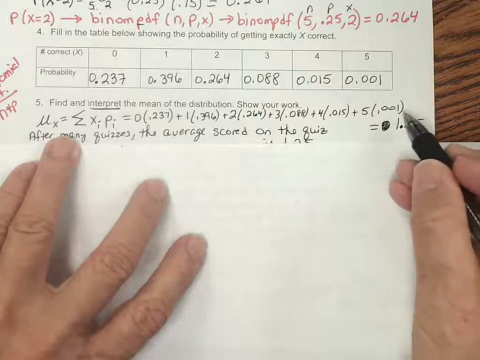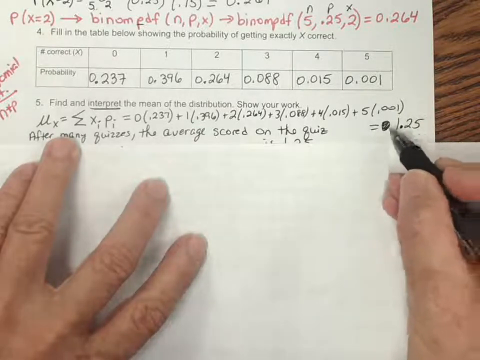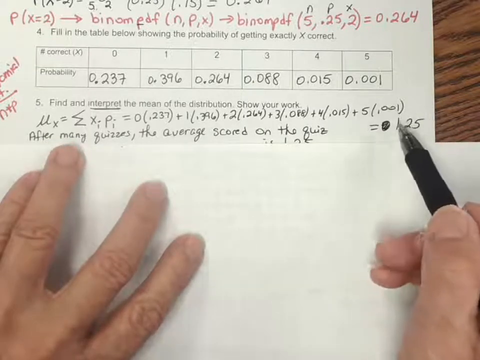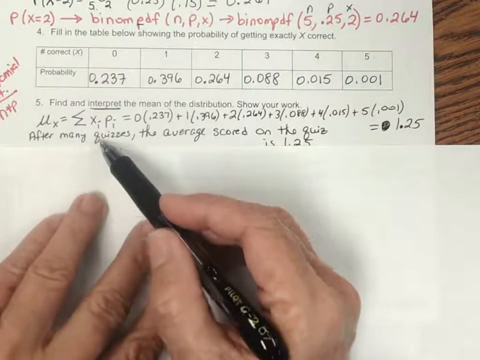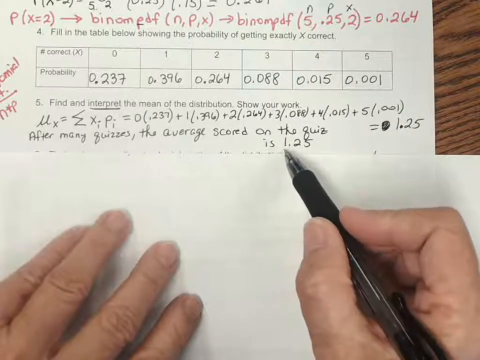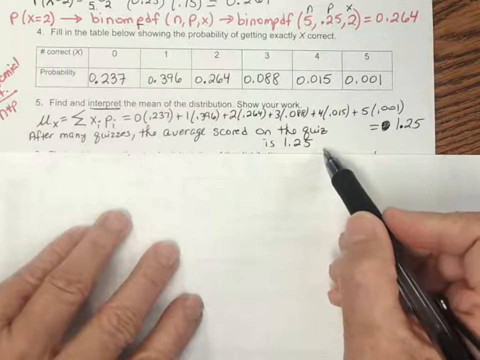Now be careful, this is the mean, it's not a probability, so it's okay that it's bigger than 1. And the way we would interpret that is after taking many, many quizzes, the average score on the quiz will be 1.25 correct.